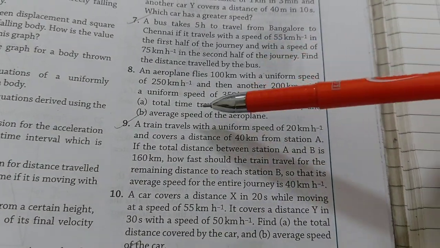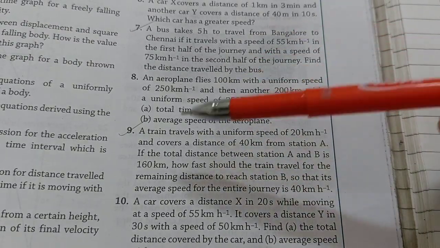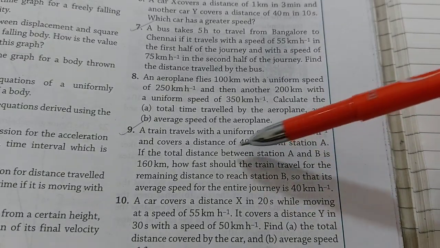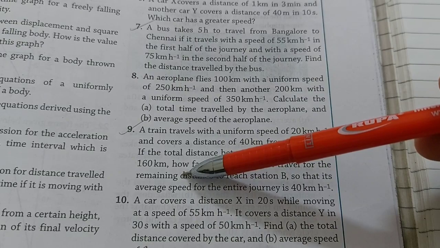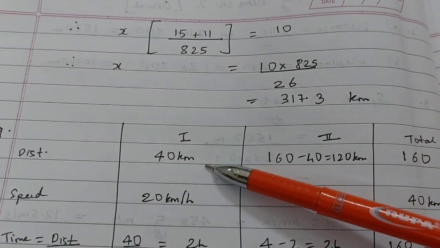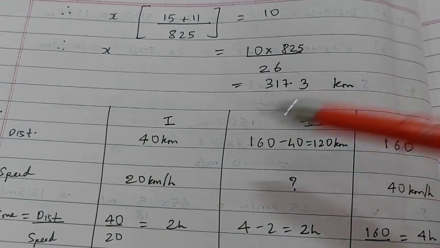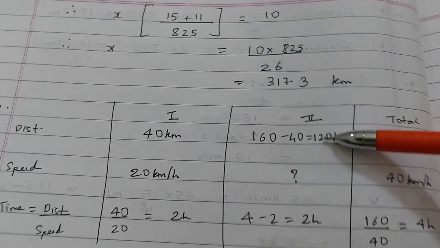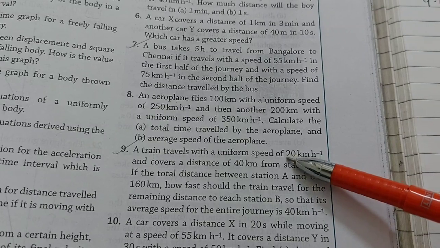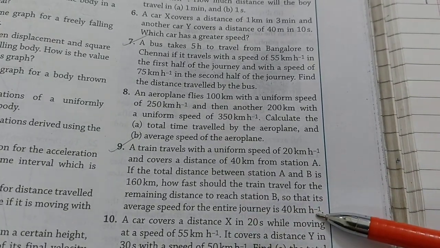Ninth sum. A train travels with a uniform speed of 20 kilometers per hour and covers a distance of 40 kilometers from station A, and the total distance between A and B is 160 kilometers. So again there are two cases. In the first case the distance was 40 kilometers and the total distance is 160 kilometers. So in the second case it will be 160 minus 40, 120 kilometers. Also they have given that in the first case the speed was 20 kilometers per hour and they want the speed in the second case so that the average speed is 40 kilometers per hour.